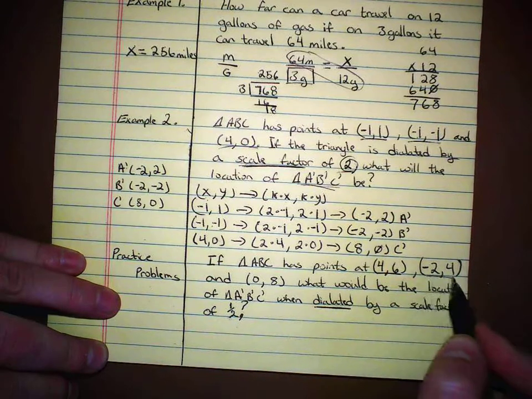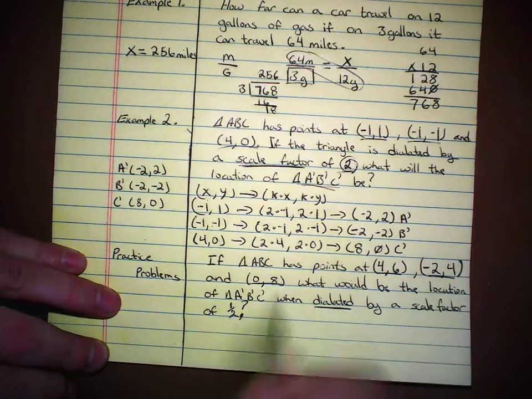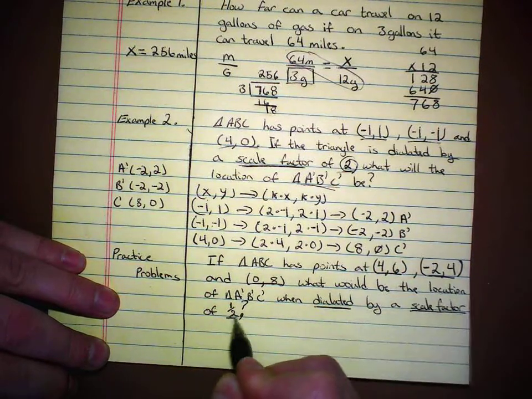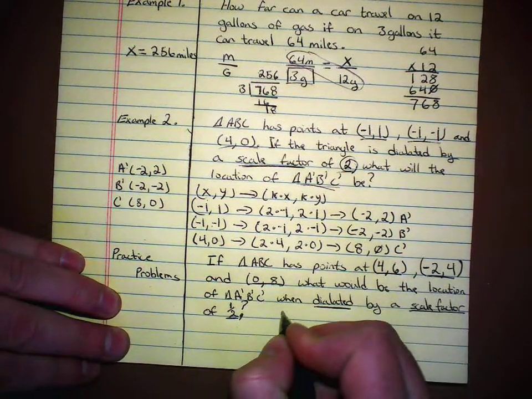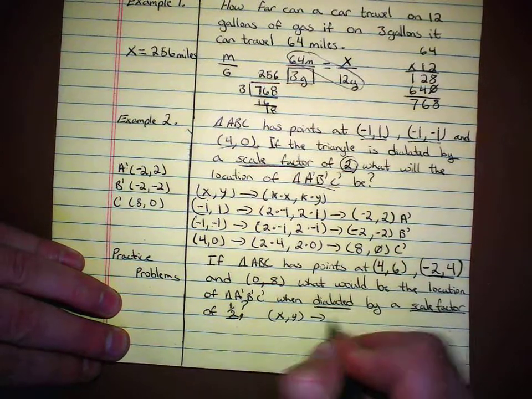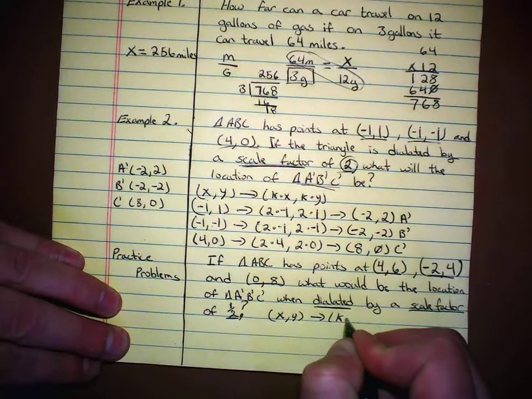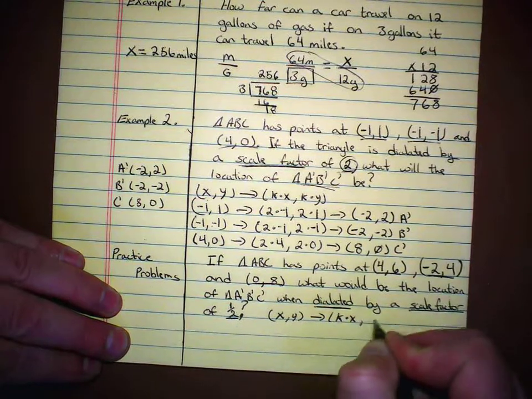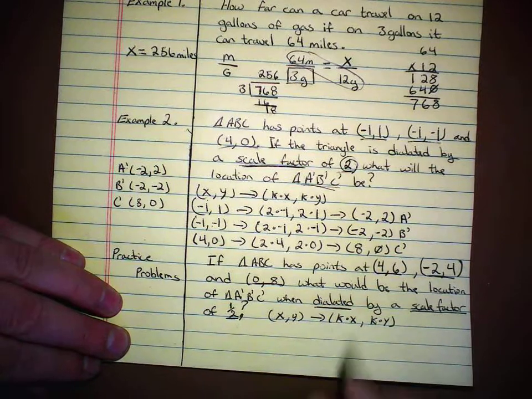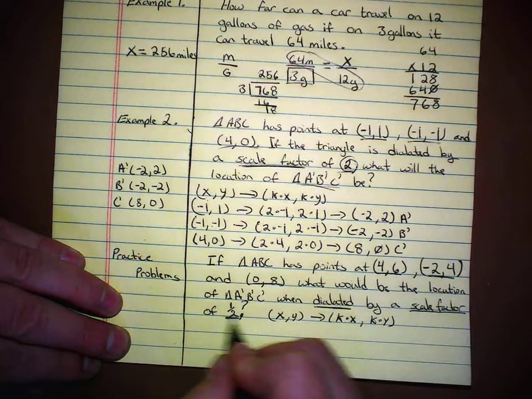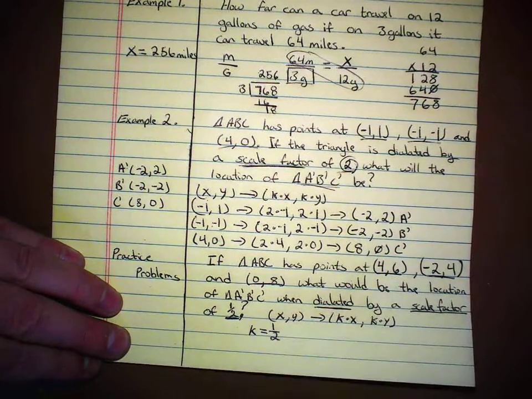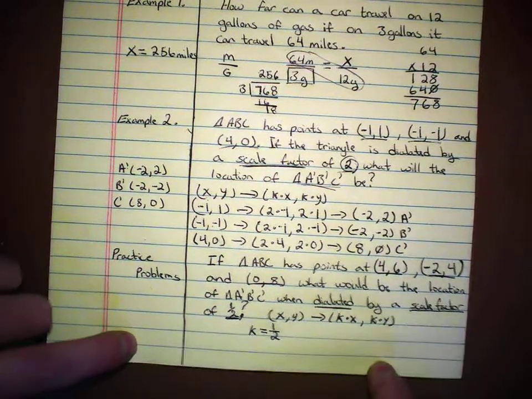The points A, B, and C, and then the scale factor of 1/2. You're going to have to use our formula. X, comma, Y will change to K times X, K times Y. Our K is our scale factor. K is 1/2.